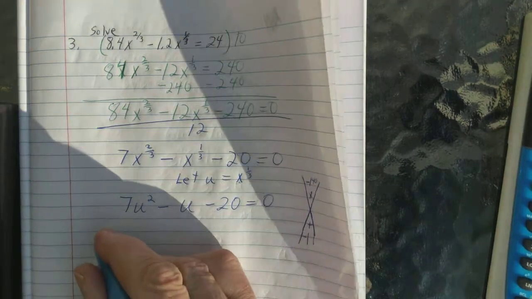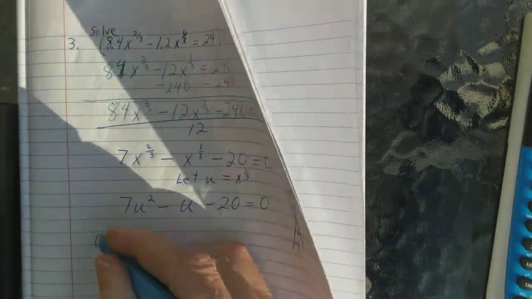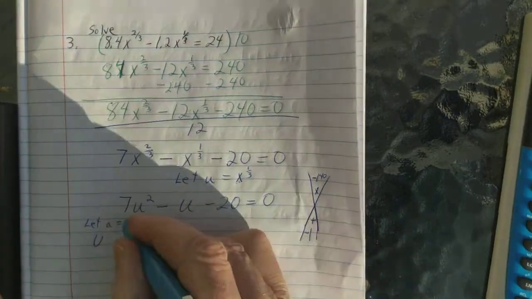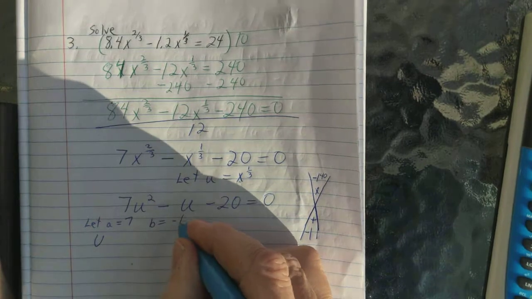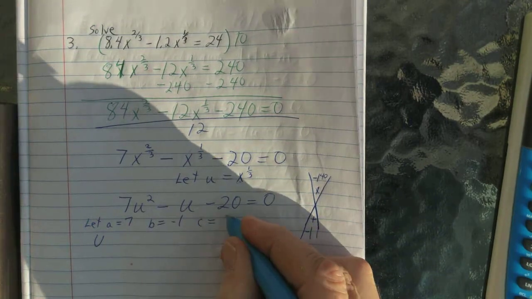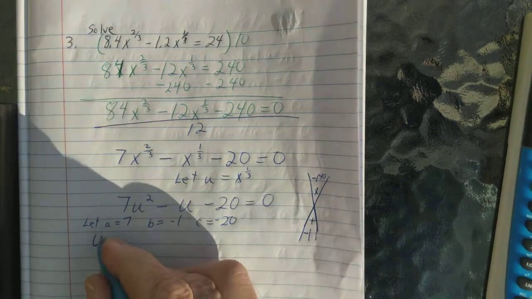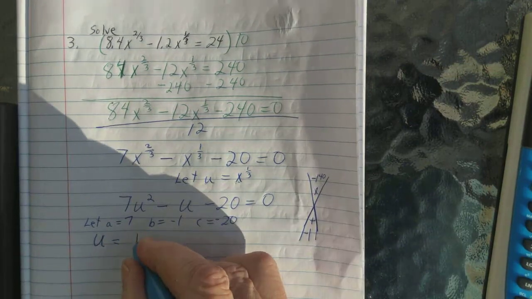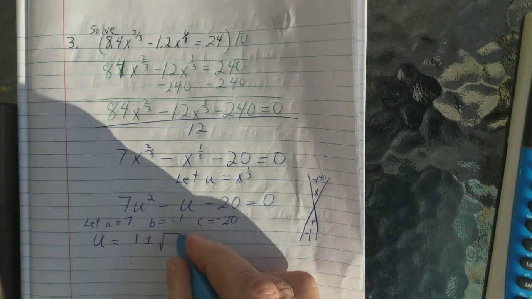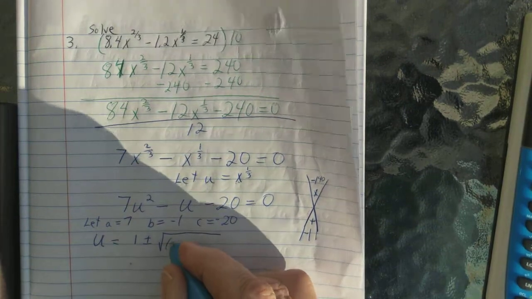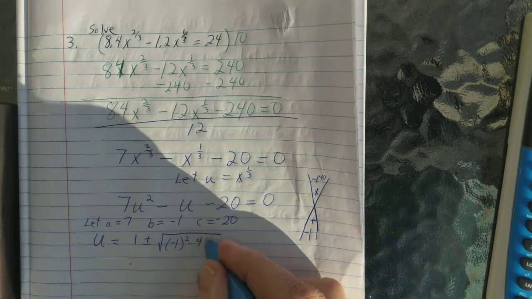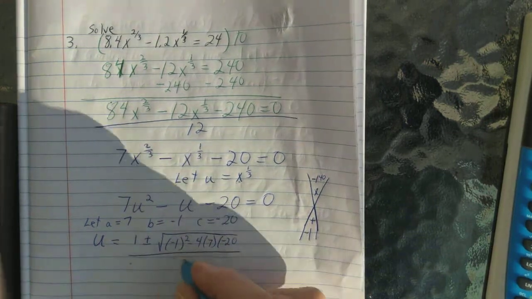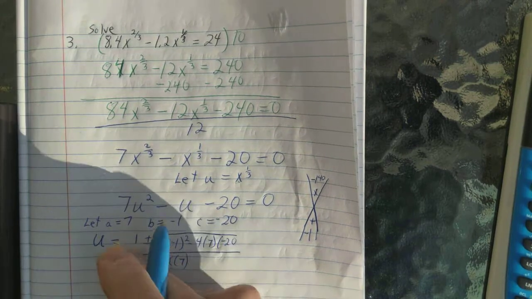So let's let A equal 7, B equal -1, and C equal -20. And u equals -B plus or minus the square root of B squared minus 4AC, all of that over 2A.